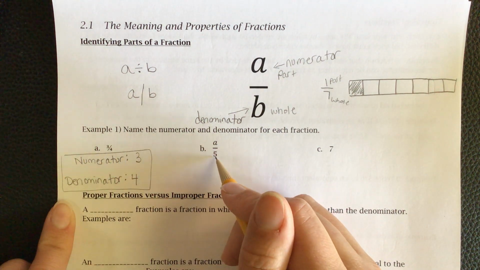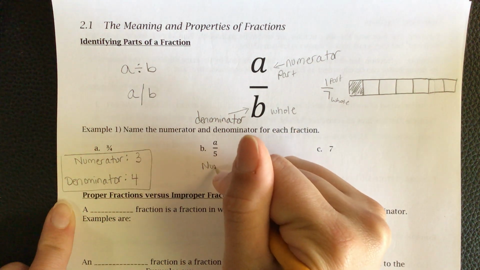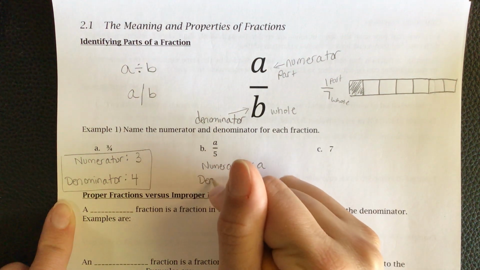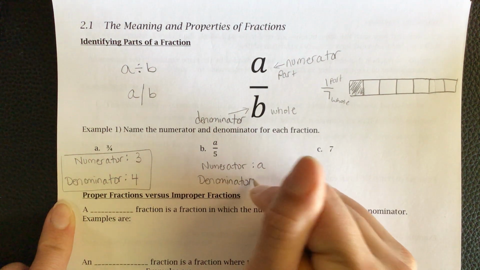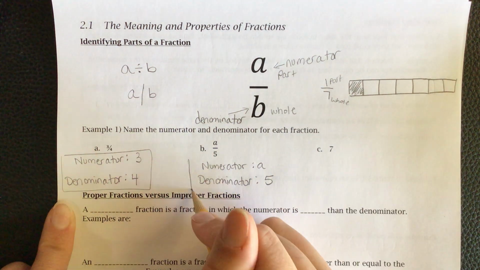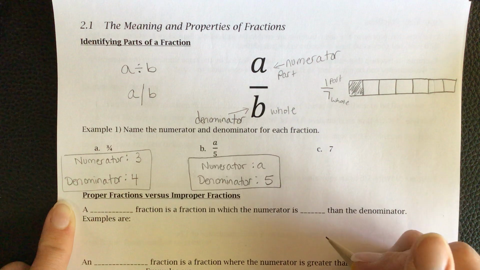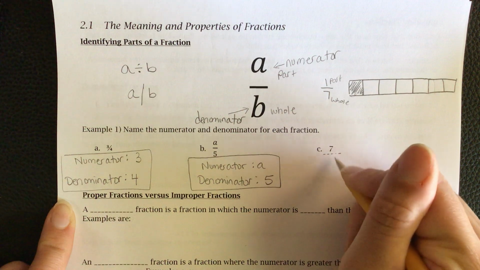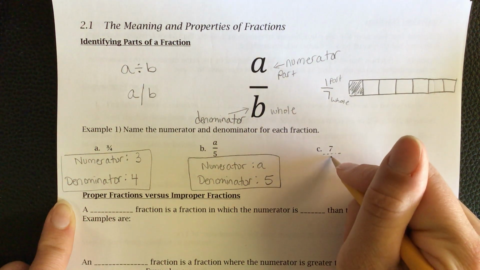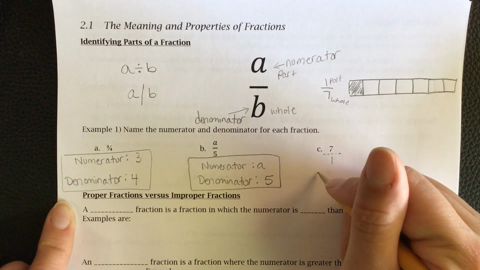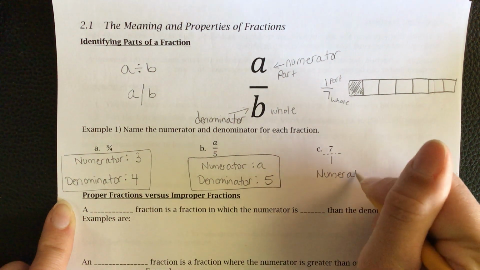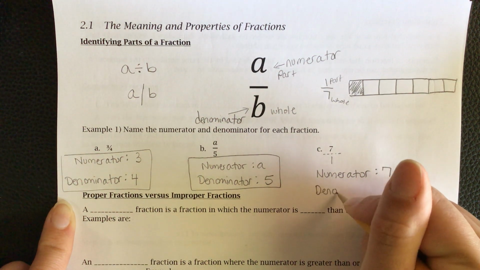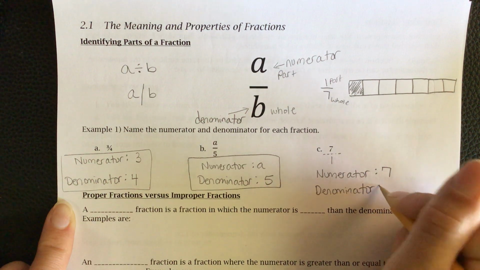The next one, A over 5, we have the numerator, which is A, and the denominator, which is 5. In this one, we have 7. If it's a whole number, you have to imagine that it's 7 whole pieces, so 7 out of 1. So the numerator is 7, and the denominator, even though it's not there, would be 1.